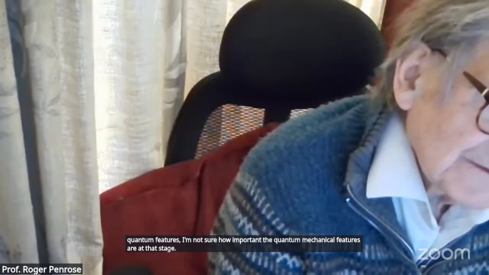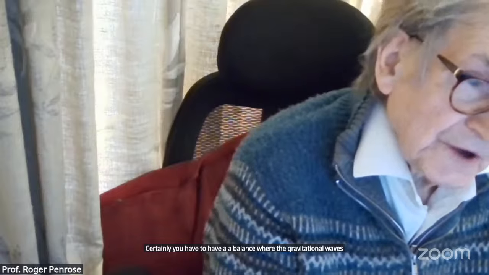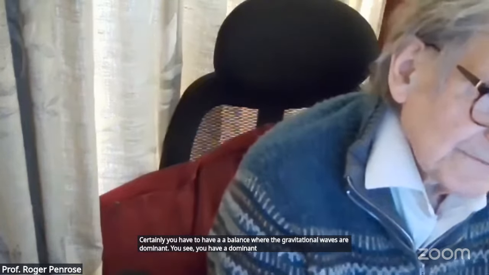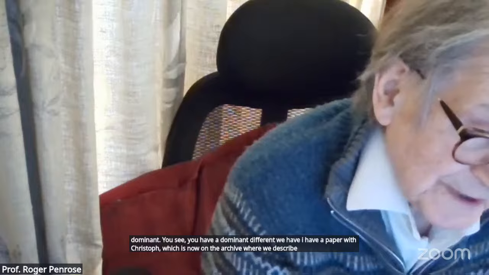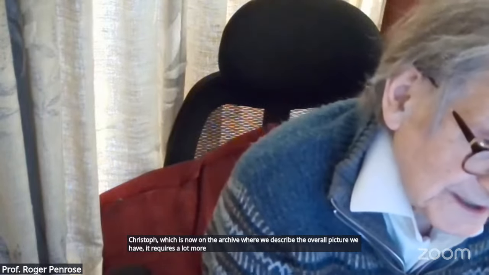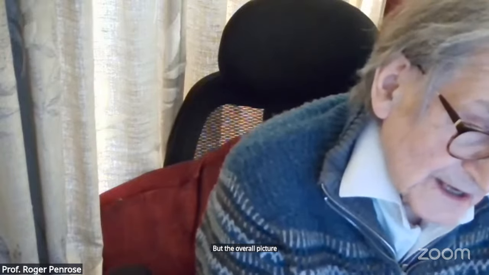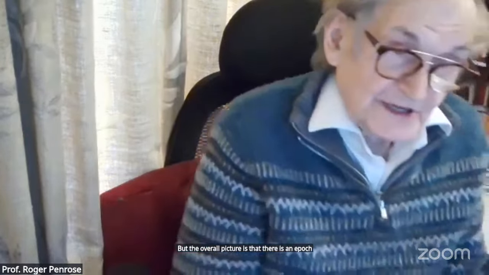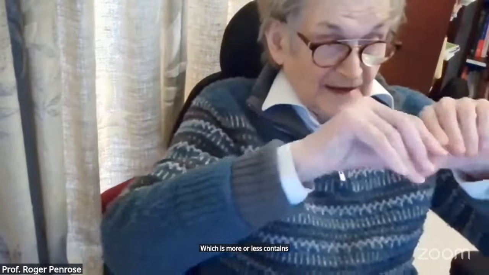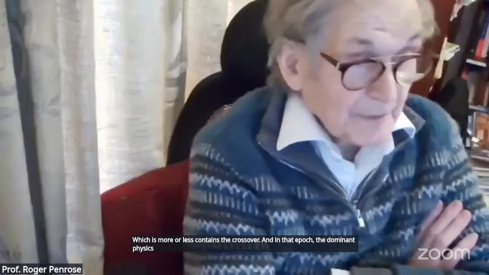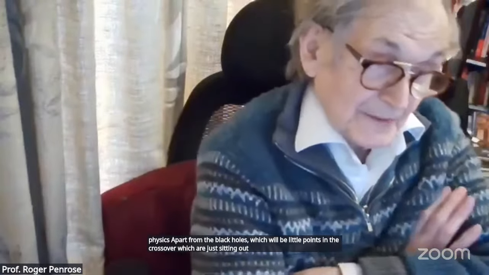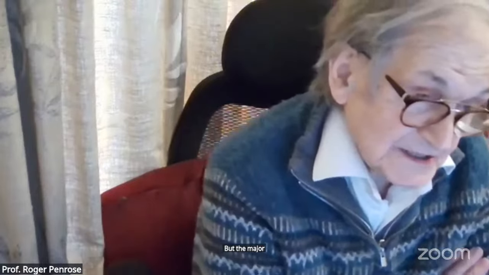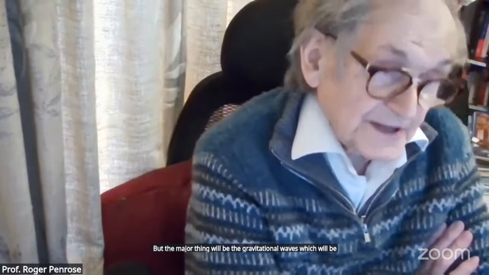But certainly you have to have a balance where the gravitational waves are dominant. You see, I have a paper with Christoph, which is now on the archive, where we describe the overall picture we have. It requires a lot more working out of the details. But the overall picture is that there is an epoch, as we call it, which more or less contains the crossover. And in that epoch, the dominant physics, apart from the black holes, which will be little points in the crossover, just sitting out of the way, not the major thing, but the major thing will be the gravitational waves, which will be the dominant content of the universe.